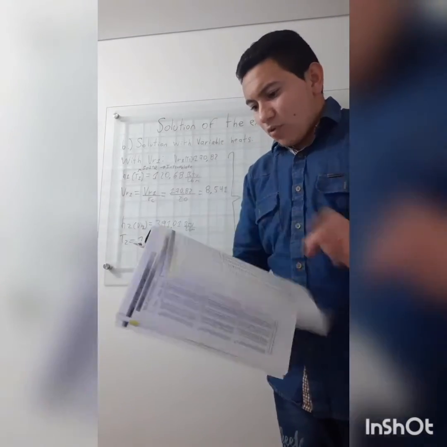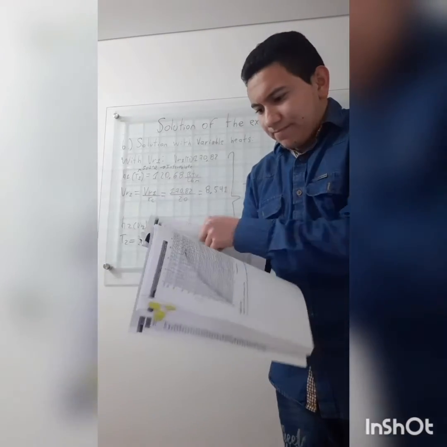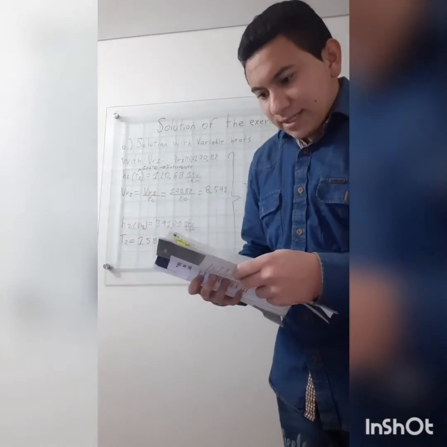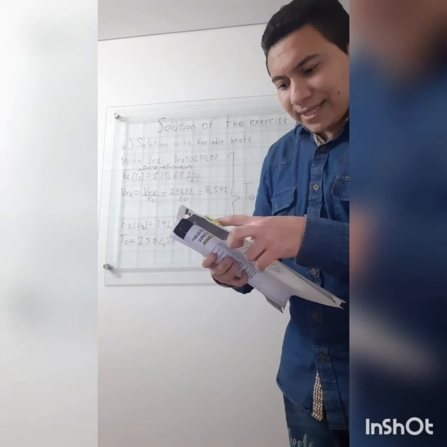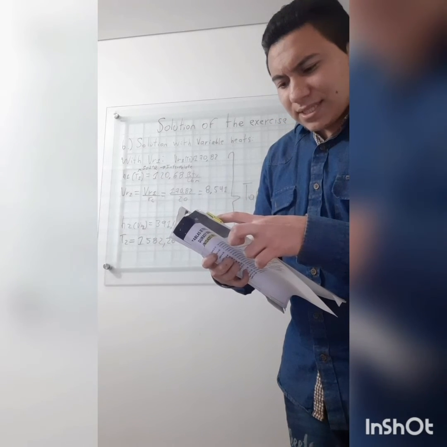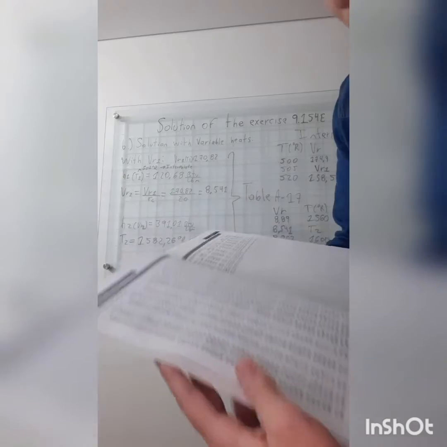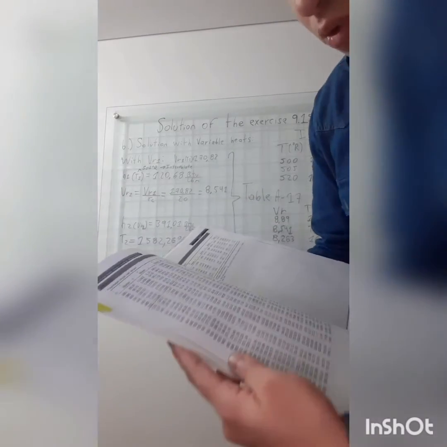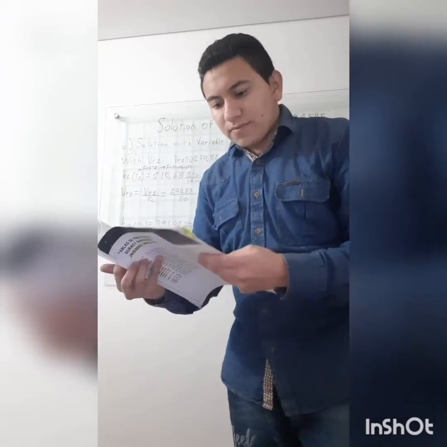And in this, we are going to search this part. It is table A-17E. Is this? Want to try focus? Okay. Is this part? And with this table, we are going to find the different values.